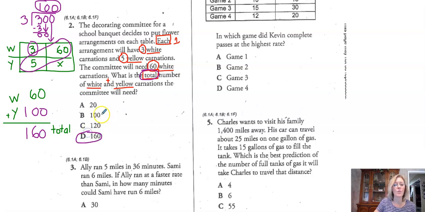But I do want you to take notice here. If you had not read through to the very bottom of the question here, and it asks for white and yellow's total, notice that they do have the wrong answer that comes up with your partial solution to this problem.